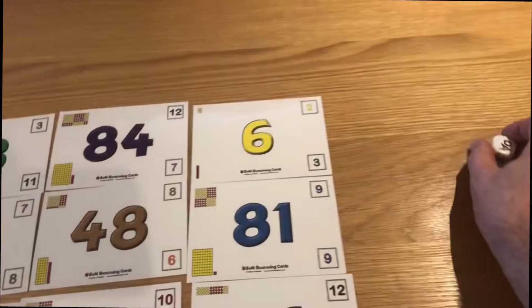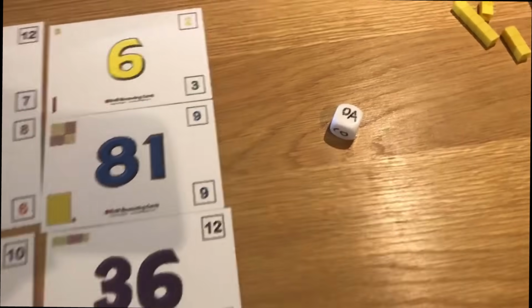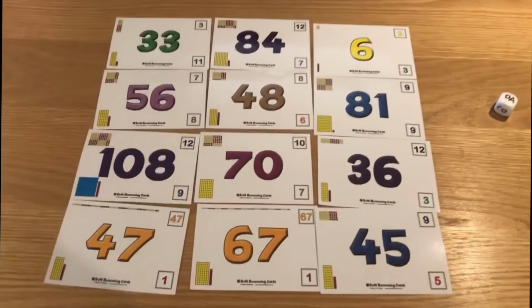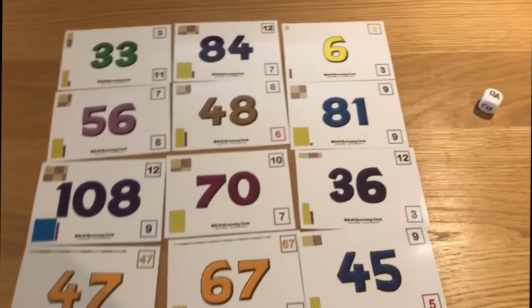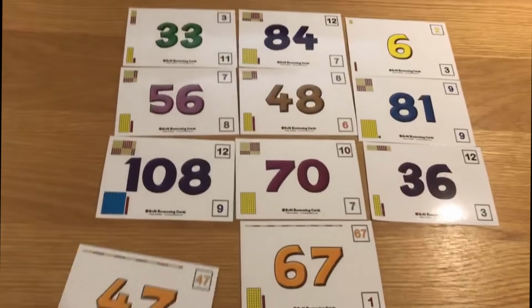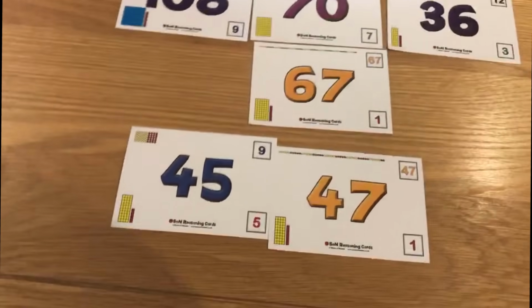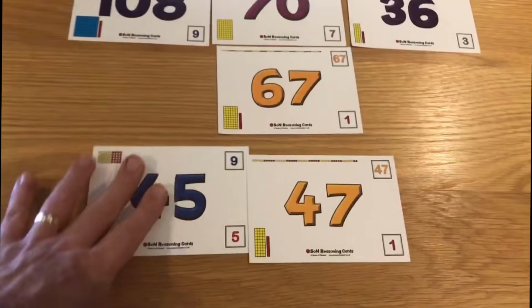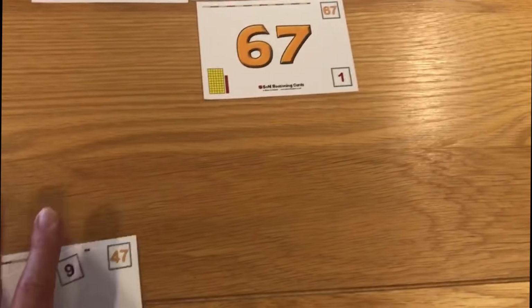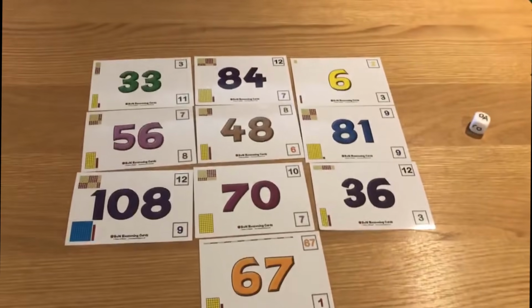So I've rolled double and adjust. Which numbers am I going to use for double and adjust? Well, I think straight away I can see a 45. With that 45, I can see a 47. So I'm going to use those. Double 45 is 90, and 2 is 92. I scored a point, and I move those two from the grid.